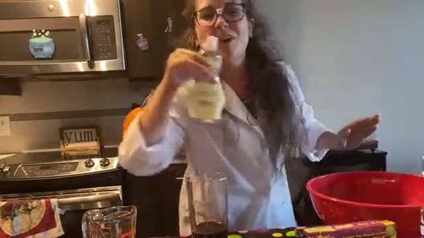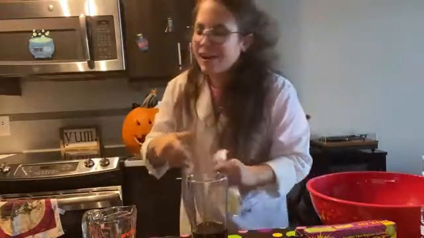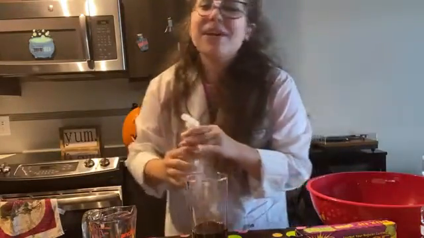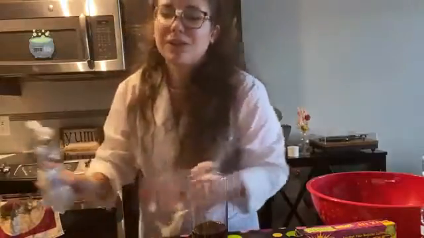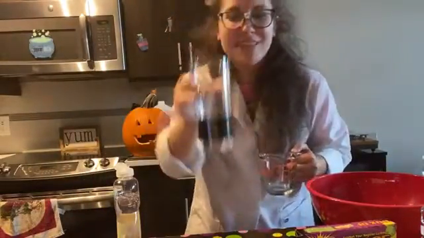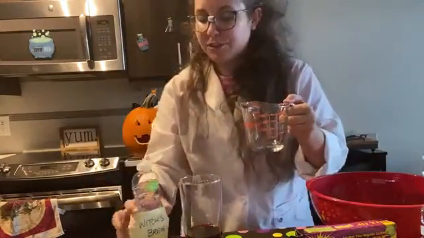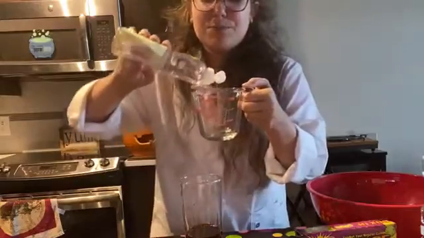Let's start with our witch's brew. As I mentioned, if you are measuring it out, you can go with 1/4 of a cup, 1/3 of a cup, whatever you feel is going to fit inside the glass or the cup that you are using. All right, Dr. Cookie's gonna pour our witch's brew.